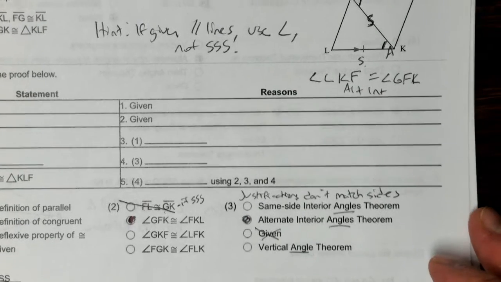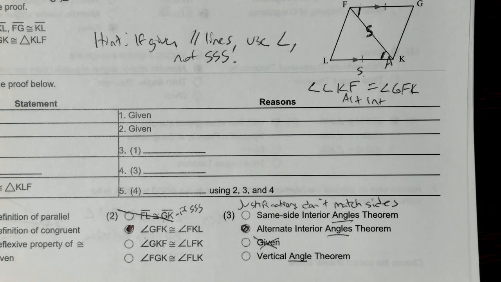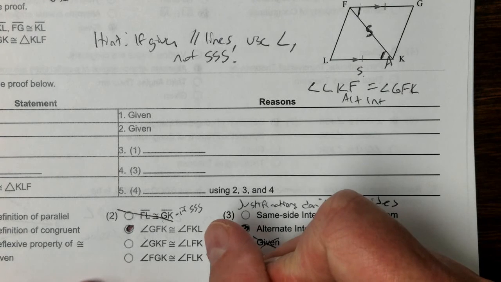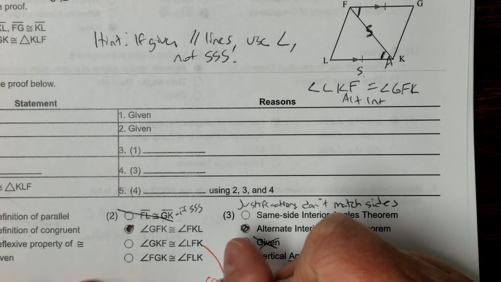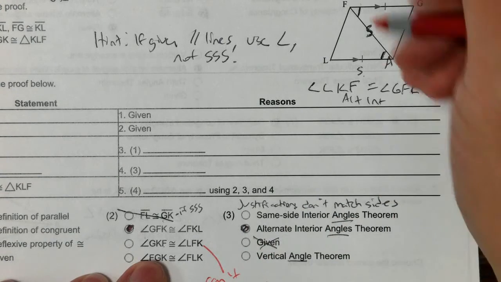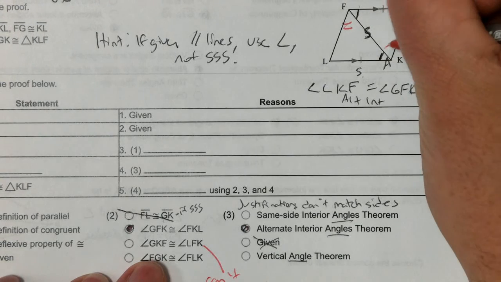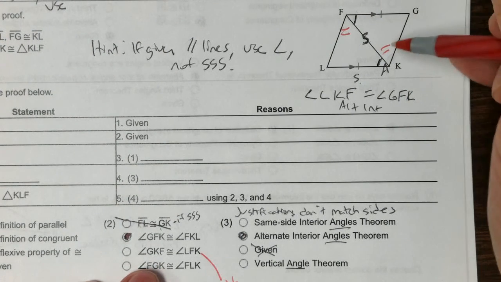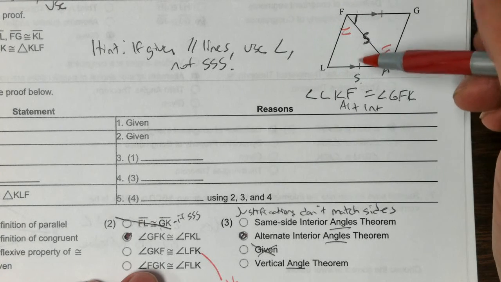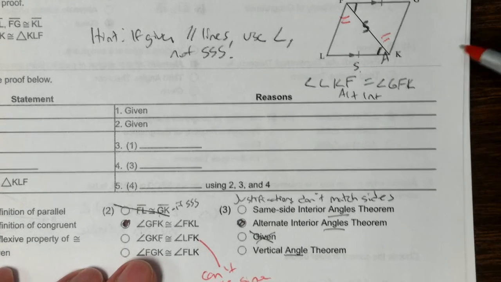One more quick note about this. You can't use these red angles since it's side angle side, which would be this one to this one. Because that wouldn't be side angle side, that wouldn't be anything.